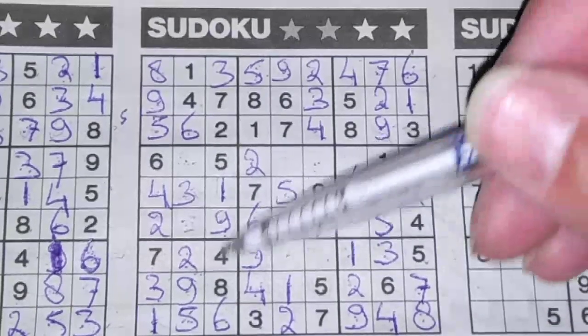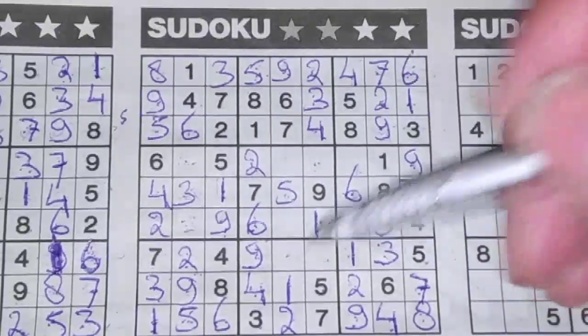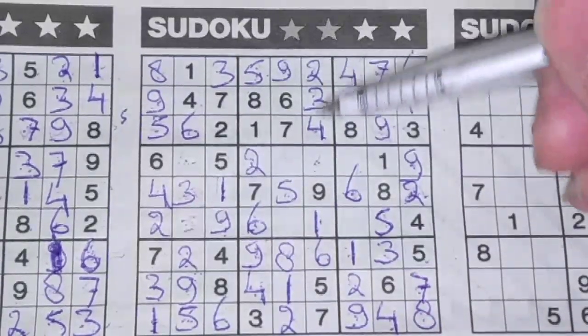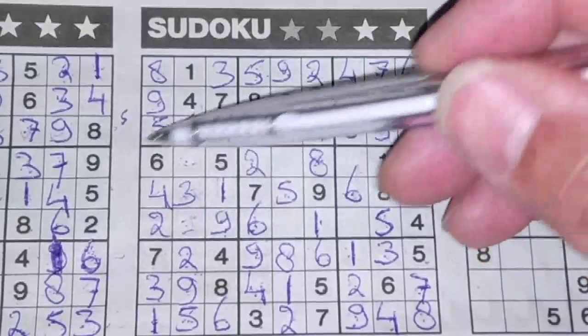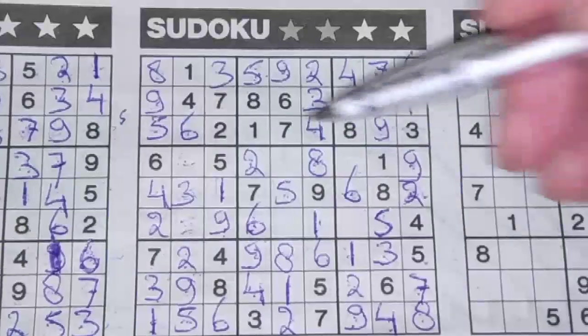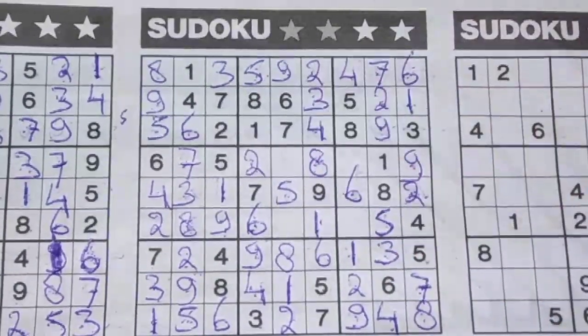2 numbers left in this big square for the numbers 6 and 8. We see a 6 here, no 6 there. The 6 should be here, and the 8 goes there. One number left in this column for the number 8. 2 missing numbers in this big square for the numbers 7 and 8. Now we have an 8 there, no 8 there. The 8 should be here, and the 7 goes there.